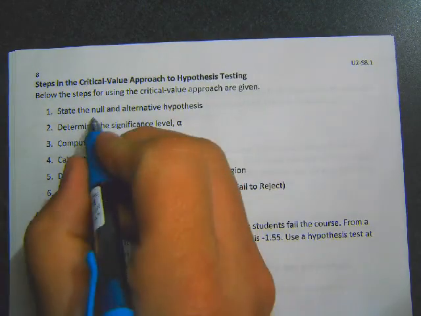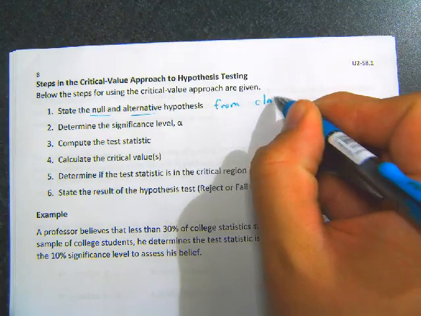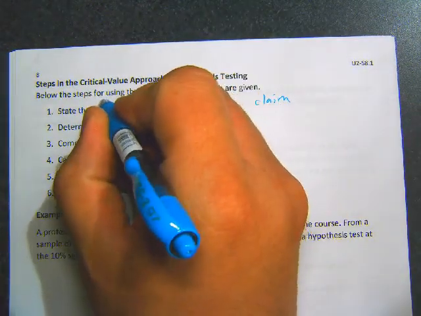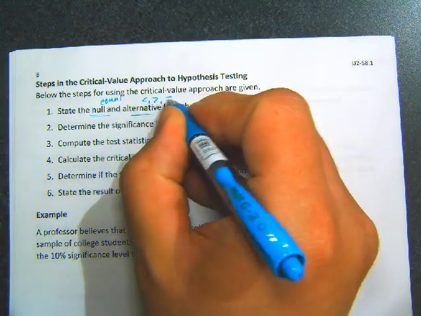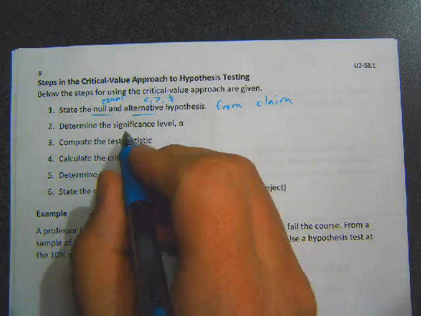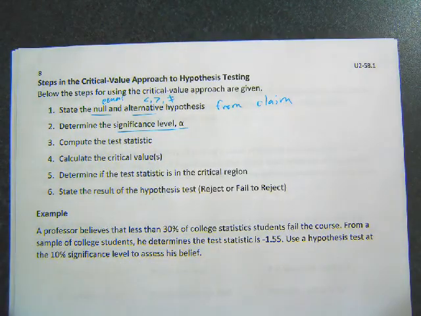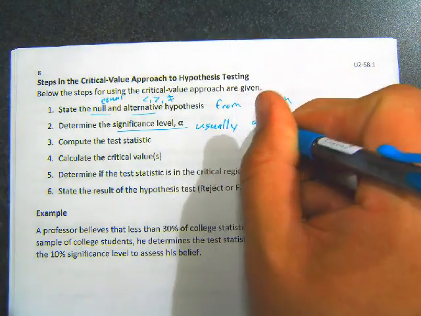First off, again, you state the null and the alternative, and you get that from the claim, right? So you look at the claim, you figure out that, remember, the null is equal, and the alternative is going to be less than, greater than, or not equal to, right? So you make your statement. Next, you figure out the significance level. That's usually just given to you. I shouldn't say usually. It's always given because they have to tell you.